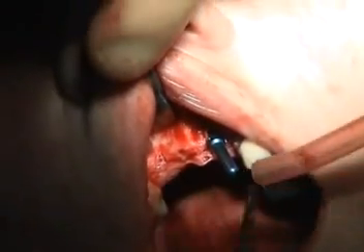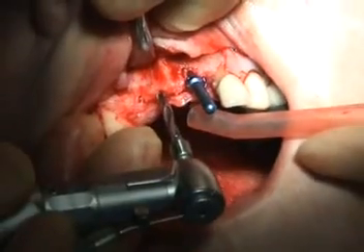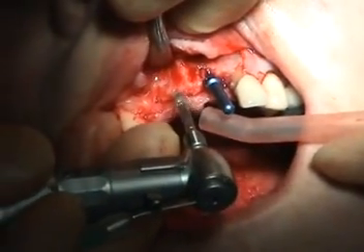Here, a guide pin is being used to verify the angulation and position of the initial implant site.